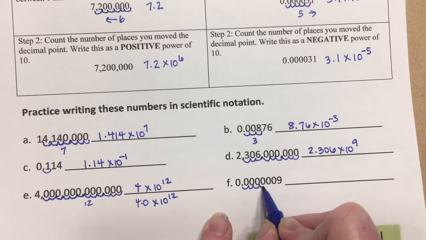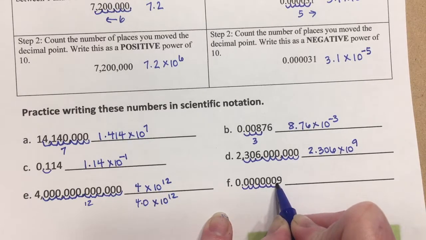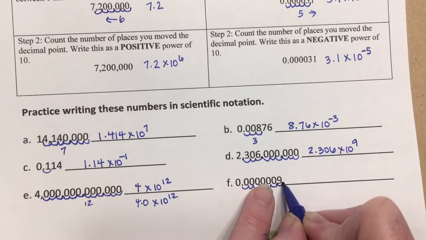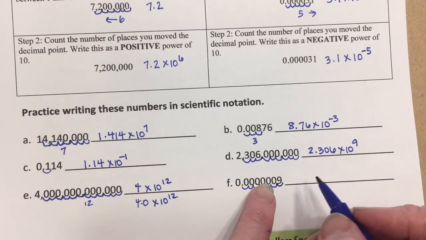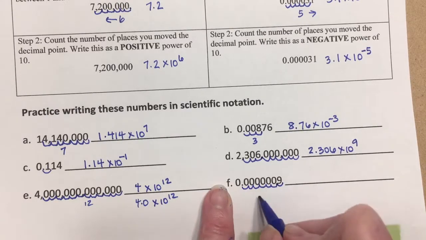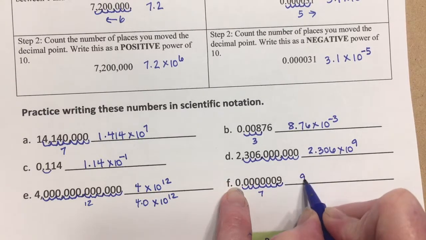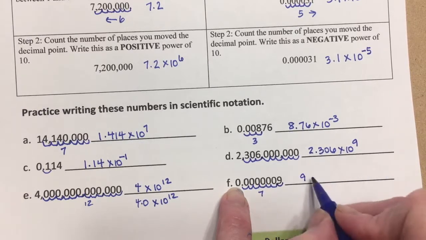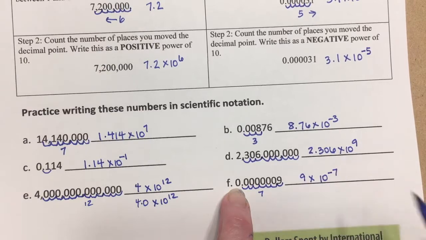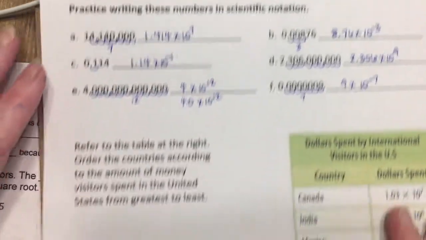All right, last one. 1, 2, 3, 4, 5, 6. Don't want to stop there. 0.9. Nope, not big enough. 7, 9. Yes, 9 is between 1 and 10. 1, 2, 3, 4, 5, 6, 7. I moved it 7 places. So this is 9 point nothing, right? So just 9. And then 10, big or small? It's small, -7.